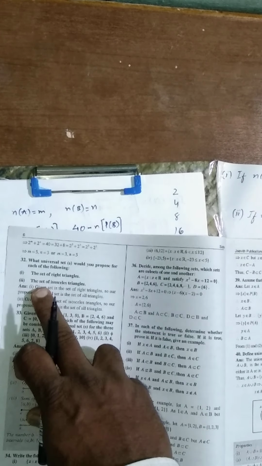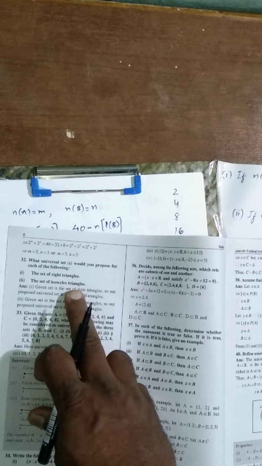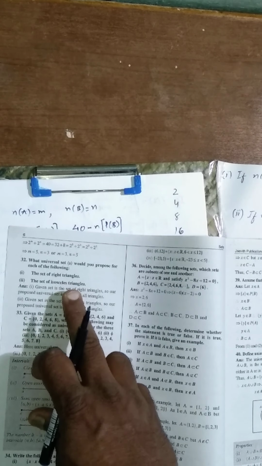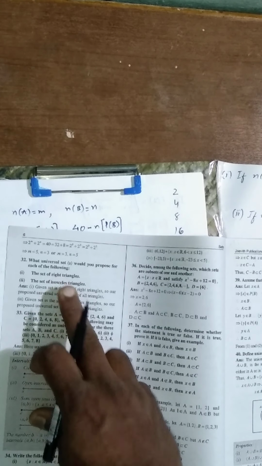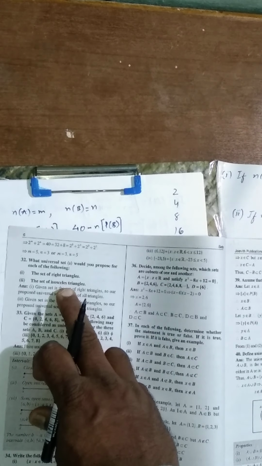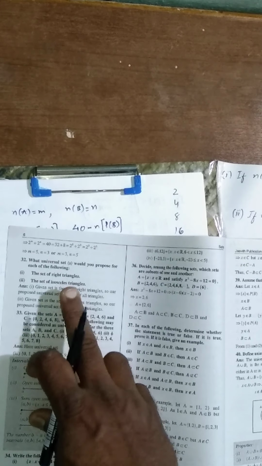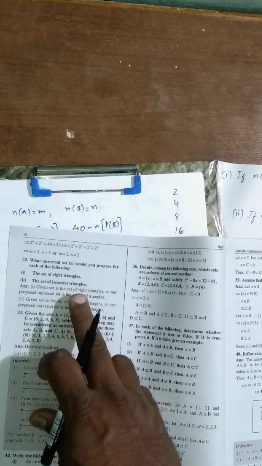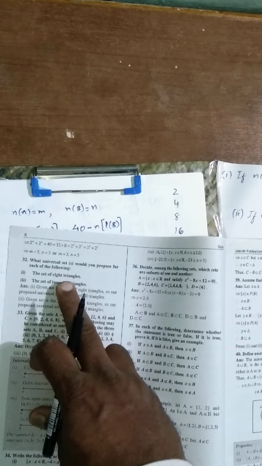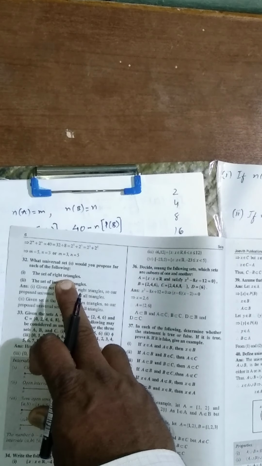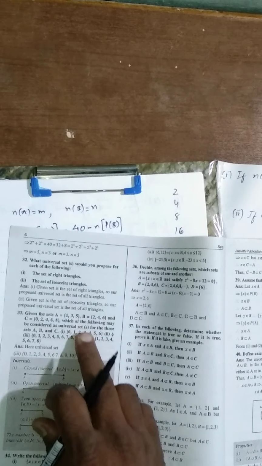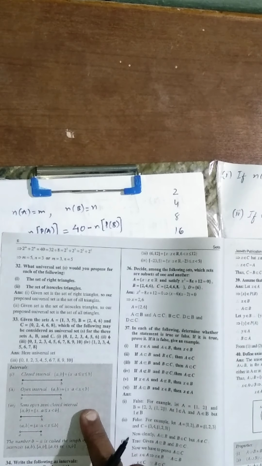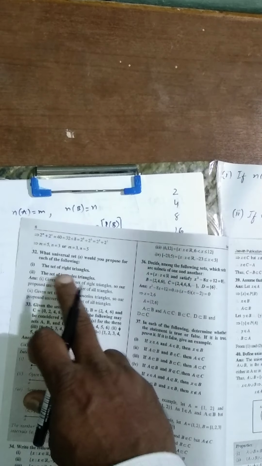And the second thing is the set of isosceles triangles. So we have to choose a set in which all right triangles must be present, all isosceles triangles must be present, right? So for these two, the set of all triangles will be the universal set.